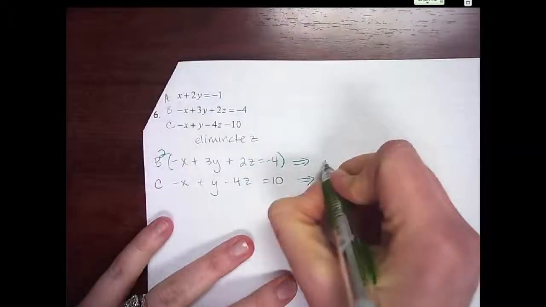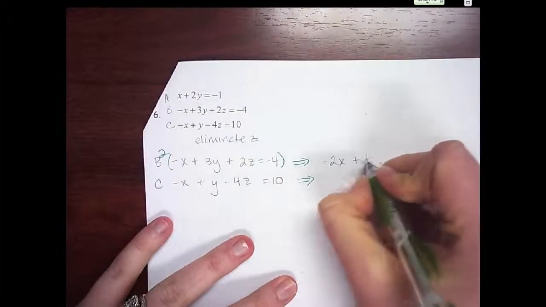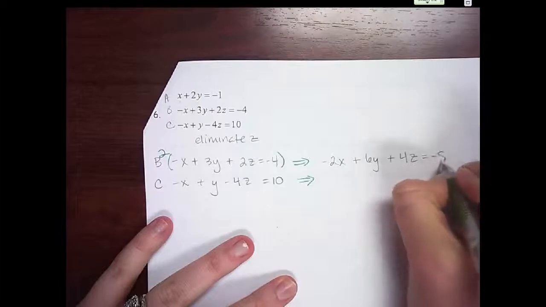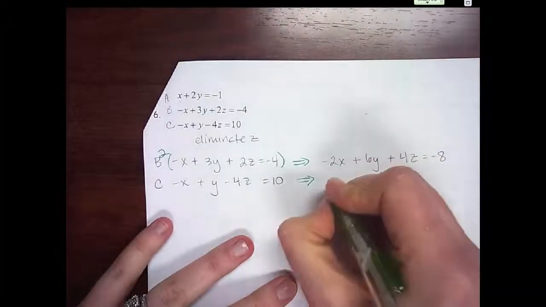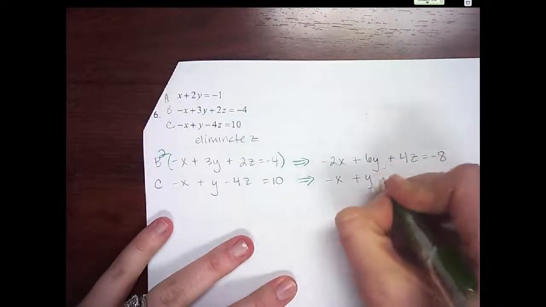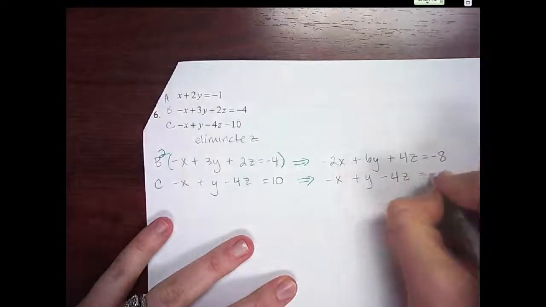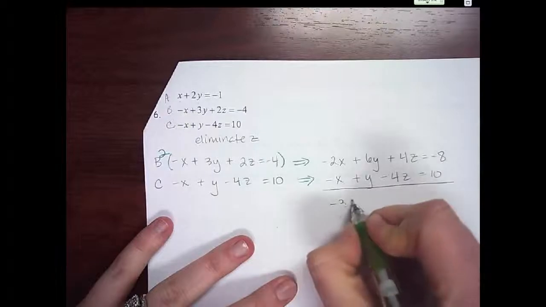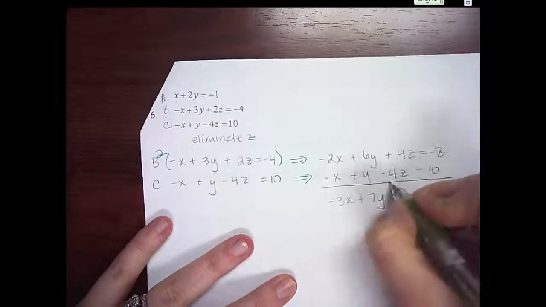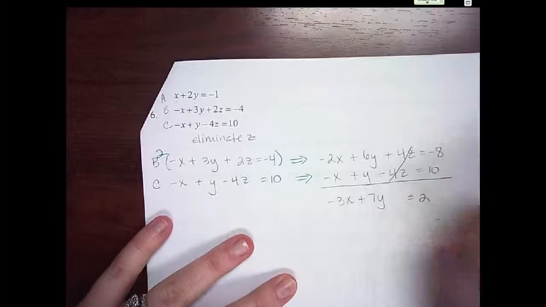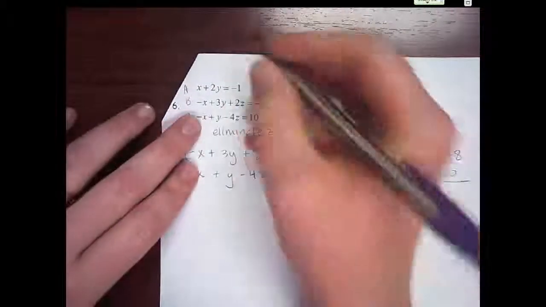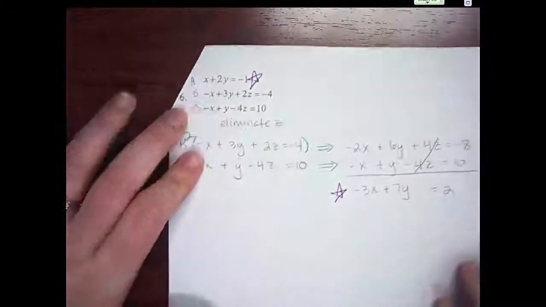So this one becomes negative 2x plus 6y plus 4z equals negative 8. And this one stays the same. So we're going to add going down. Negative 3x plus 7y, that crosses out, equals 2. Okay, so here's my equation with x and y, and here's my equation with x and y.